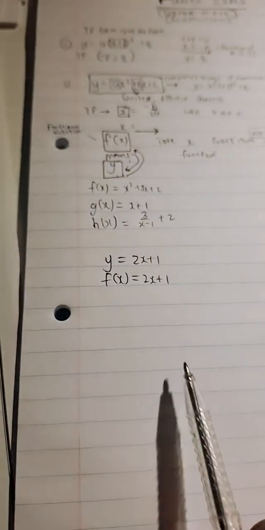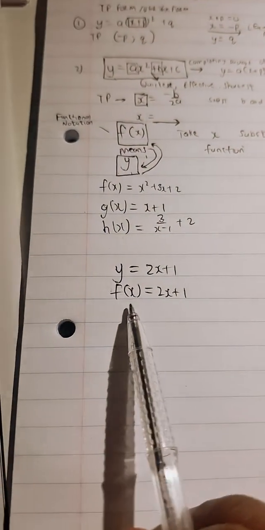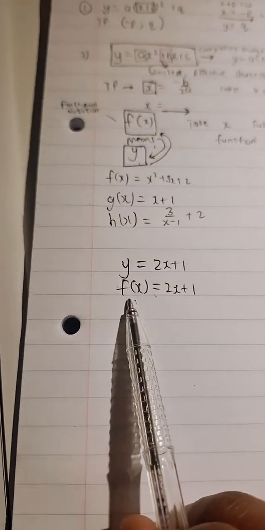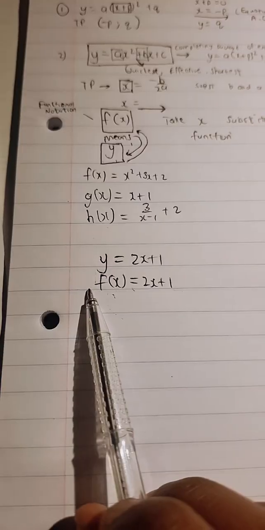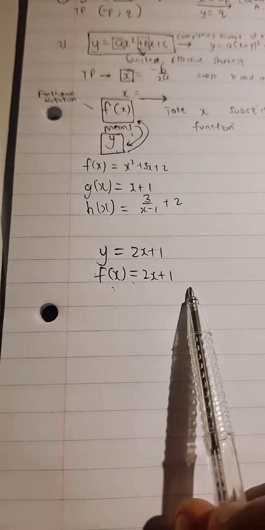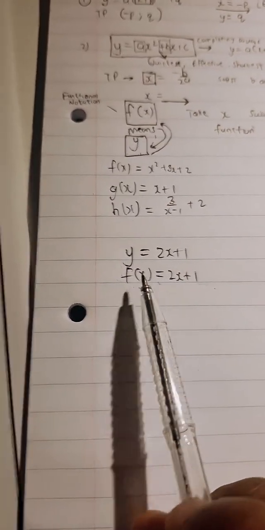This function could have been stated as f of x is equal to 2x plus 1. We know that f of x is functional notation. So what kind of function is this? It is a straight line function. Why do we say it's a straight line or linear function? Because we can see the form y is equal to ax plus q.